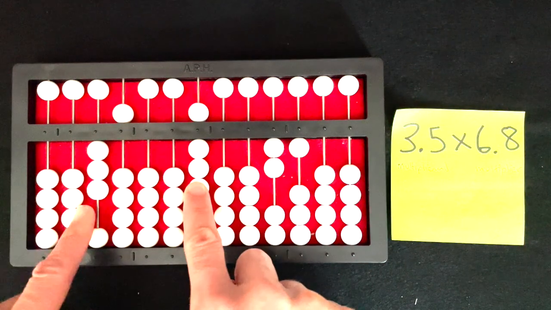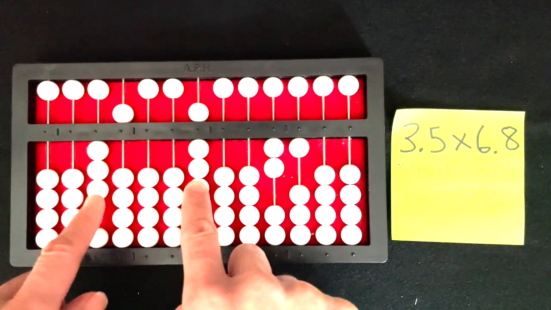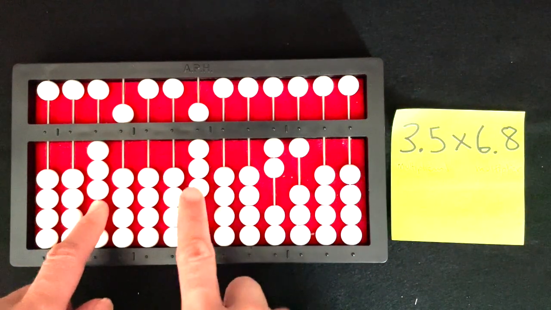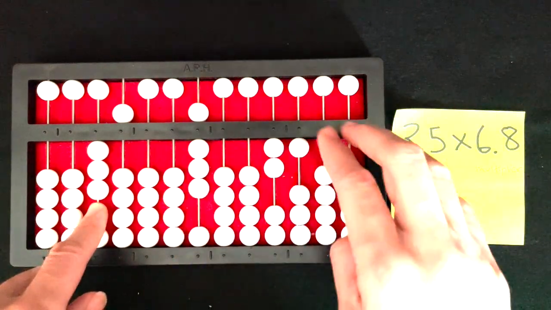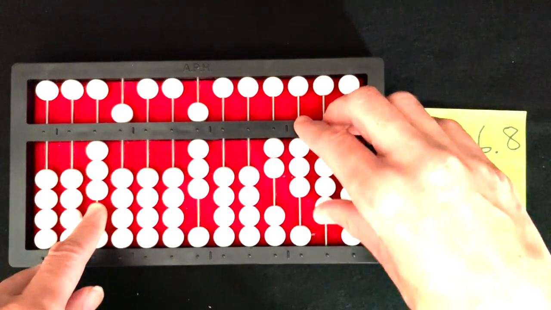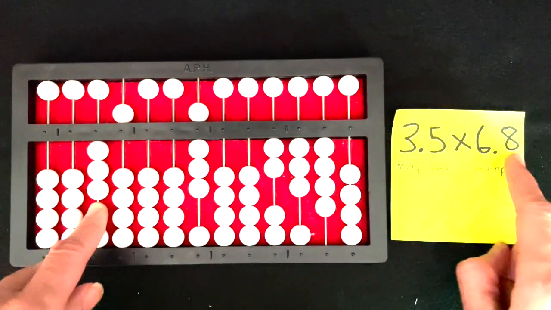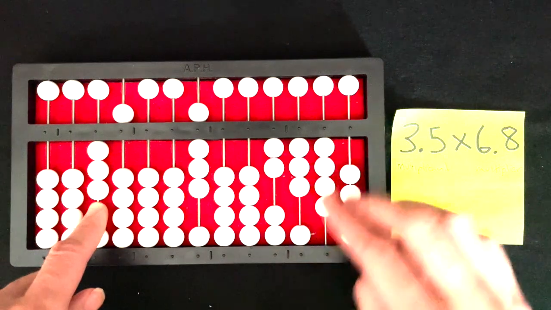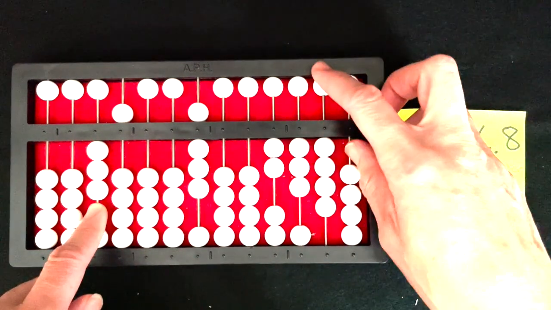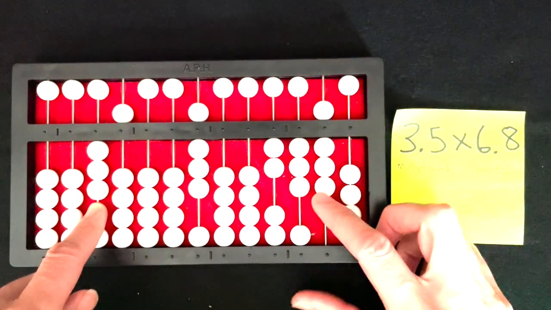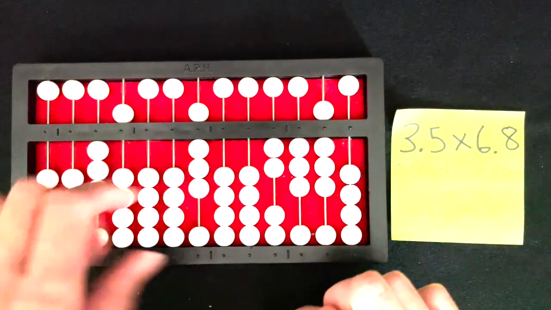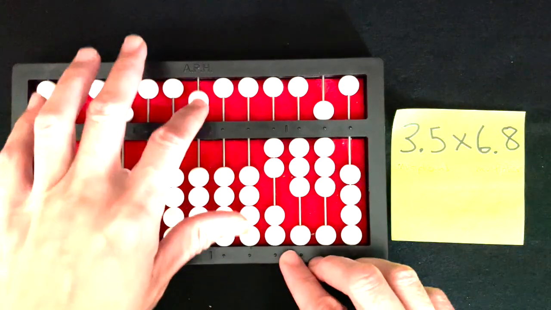8 times 30, it's not just a 3, we're still considering it like a 30. 8 times 30 is 240. So I'm going to see, can I set that directly? Yes, I can, 240. And then 8 times 5 is 40. Can I set that directly? No, but I can set a 5 bead for and clear 1. And then a 0. I can clear my 8 in my multiplier.